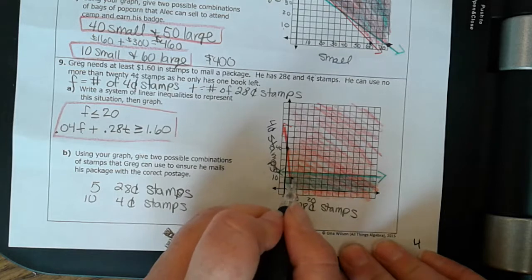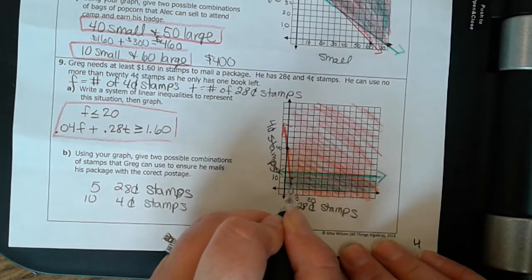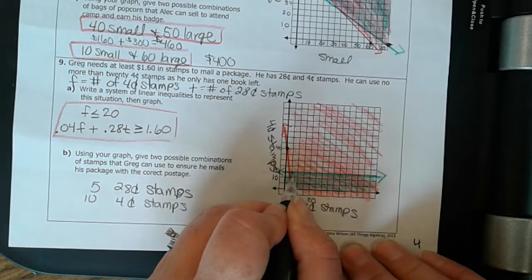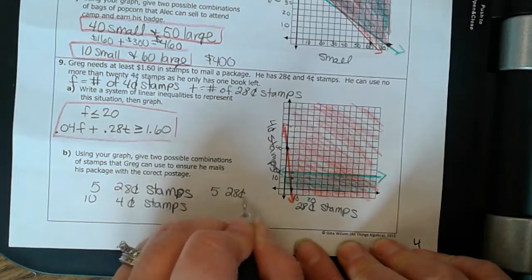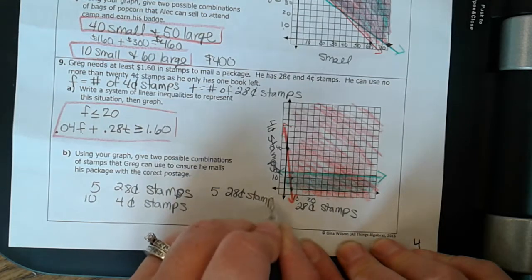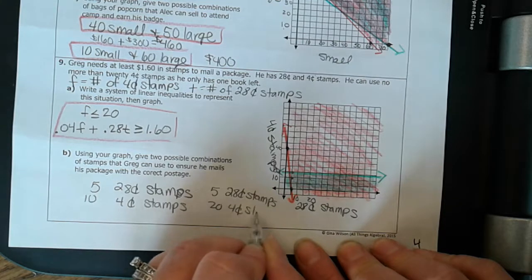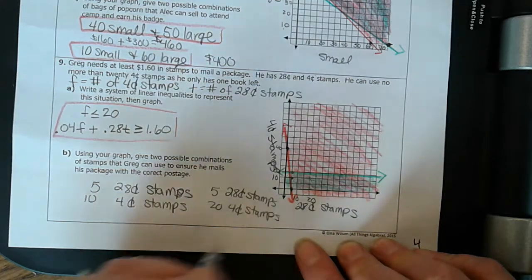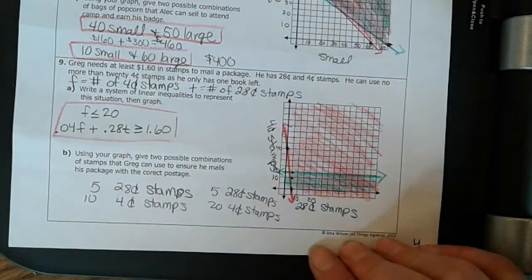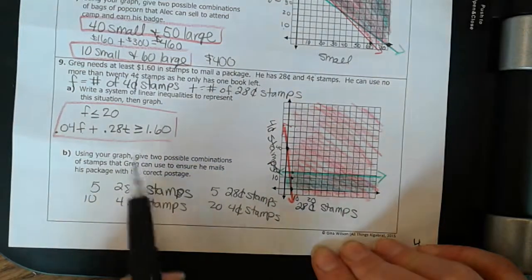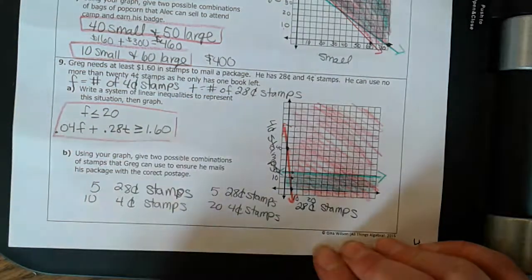Another solution, you could pick a point way out here. That's going to be too much money for him to be mailing, but we could pick this point, or any of these points. We could pick 5 28-cent stamps and 20 4-cent stamps. Now we'll learn another time how to optimize so we get as close to the edge as possible. But truly, that gives us over $1.60. So if he wants to use 20 stamps, he totally can do that.